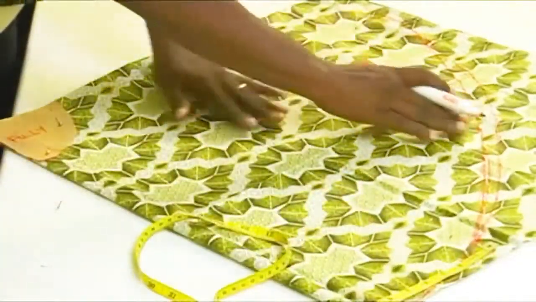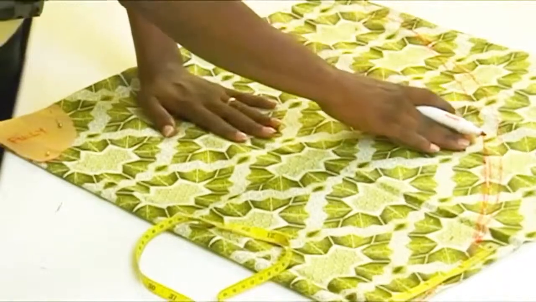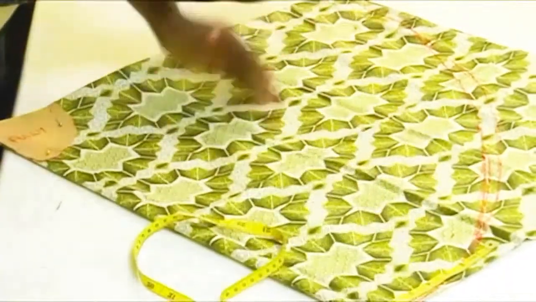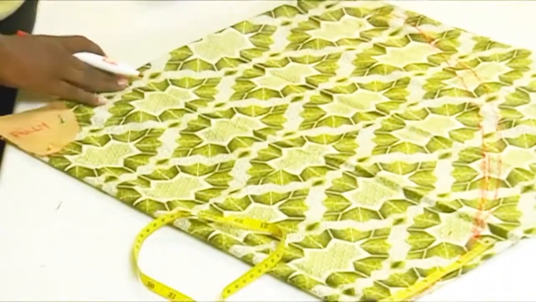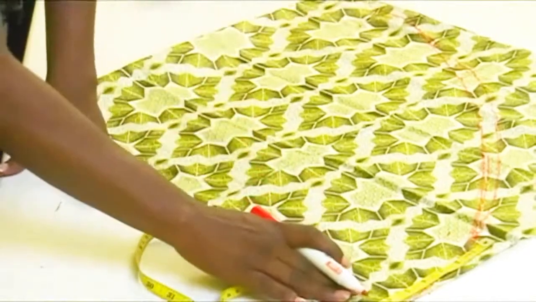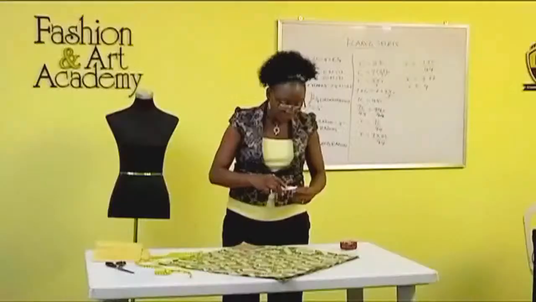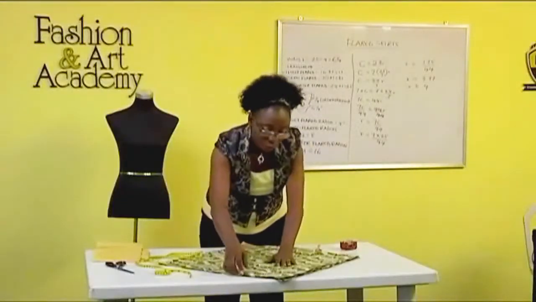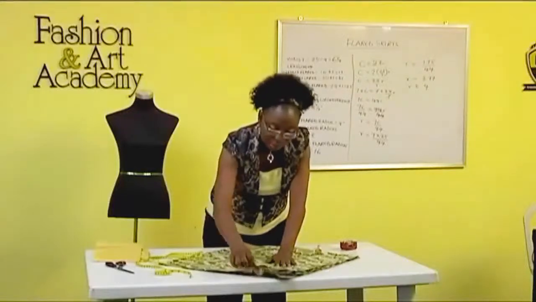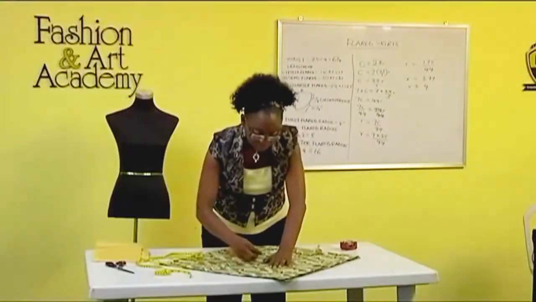Now, I know that at this point here, it's easier for it to droop down than at this other point, because this is on the straight grain, it would not be elasticated. This is also on the straight grain, it won't be elasticated. But the middle here would be elasticated. So once I've done that and corrected it, I just pin all the layers together and I cut out.